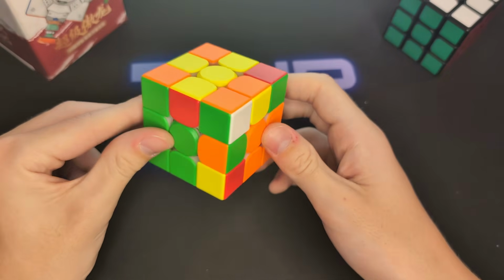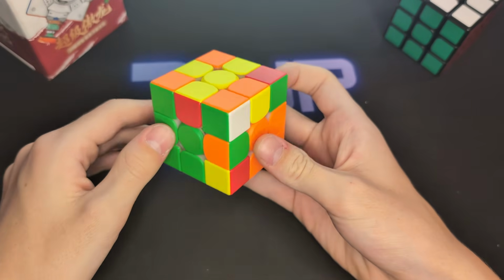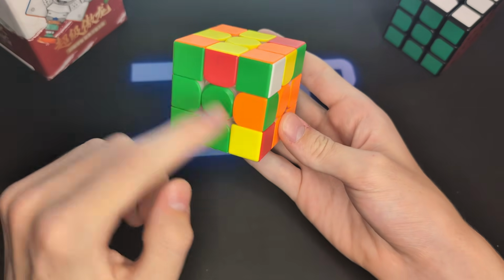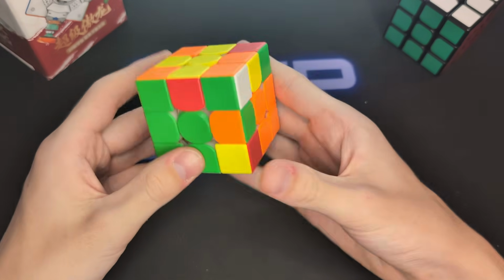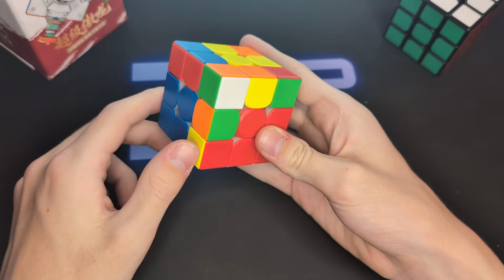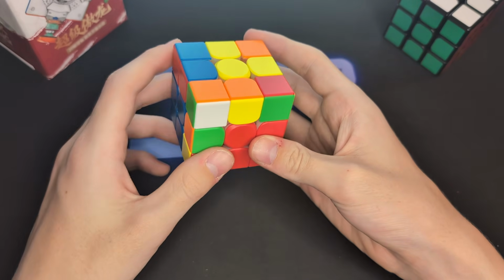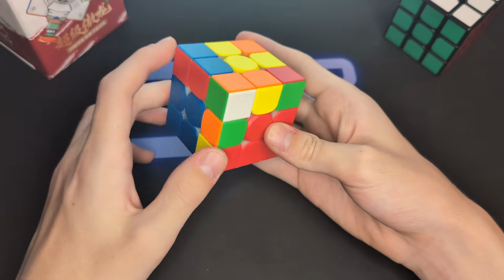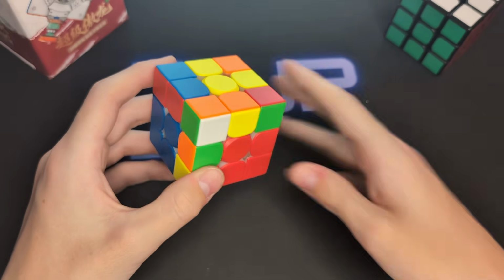In intermediate F2L, there are quite a few cases where either you have an edge in the middle layer or a corner in the bottom layer, and usually these are garbage, especially when it's not in its own slot. So here are some algorithms or solutions for better ways to deal with these garbage cases.